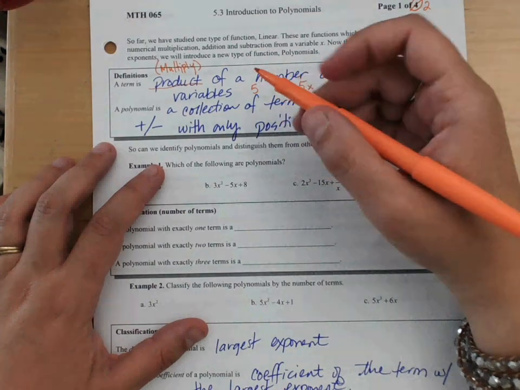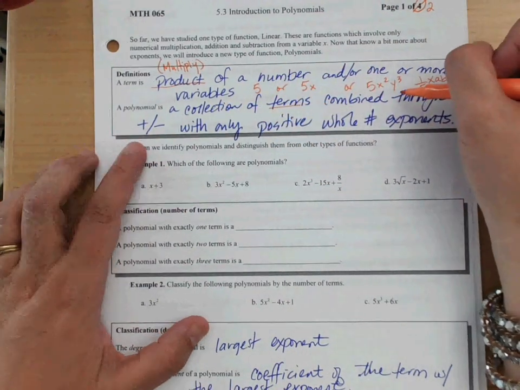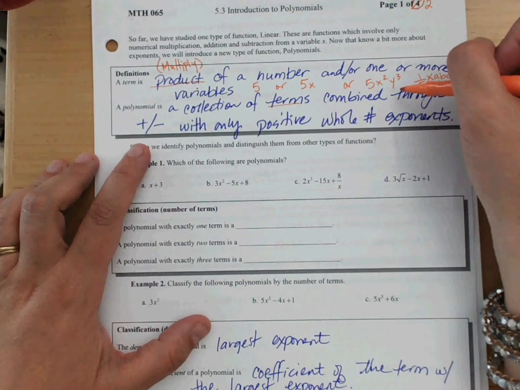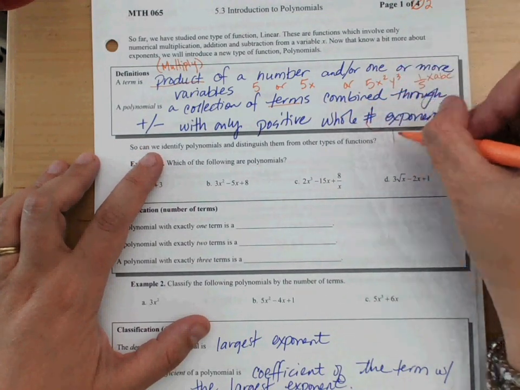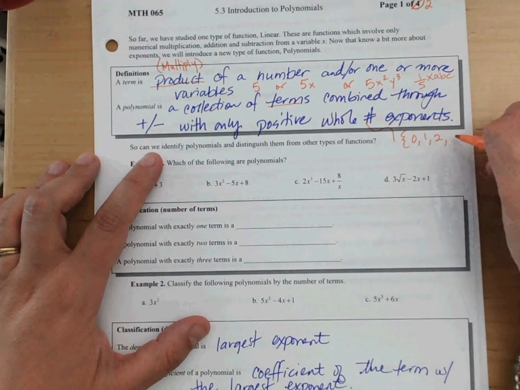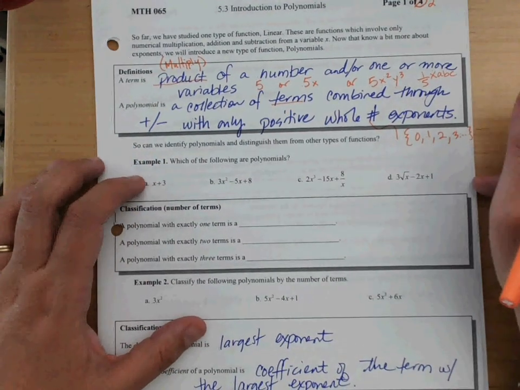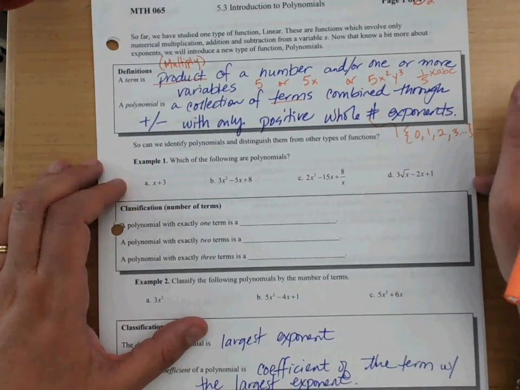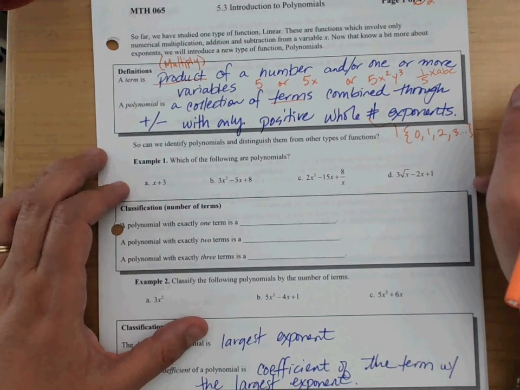A polynomial is a collection of terms combined through addition and subtraction with only positive whole number exponents. The whole numbers are 0, 1, 2, 3, and so on. So we have to have positive exponents, and they need to be whole numbers, not fractions. So we can identify polynomials and distinguish them from other types of functions.